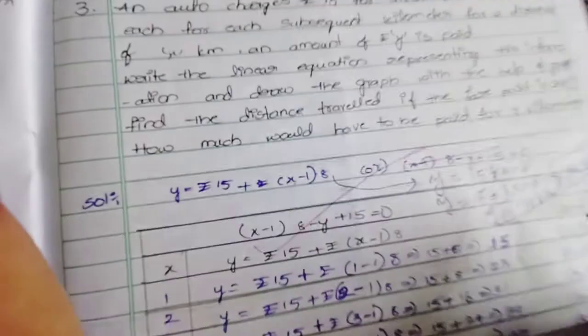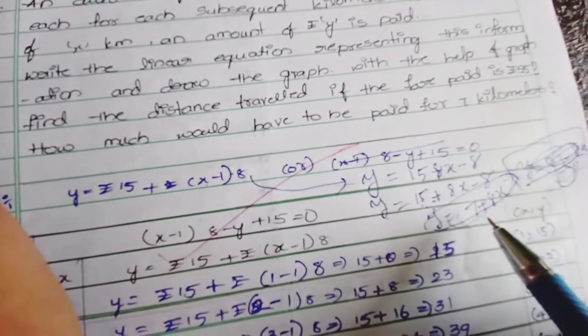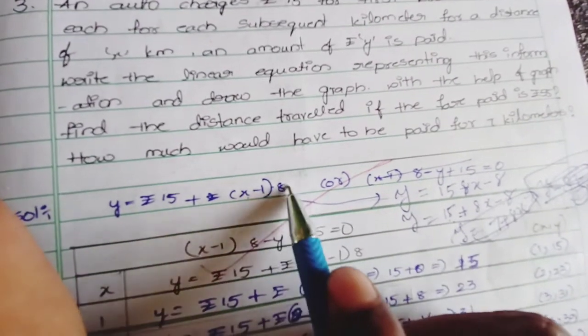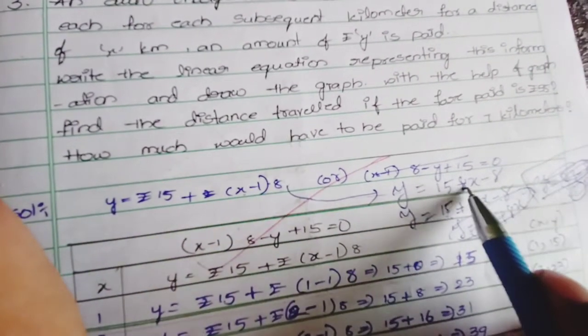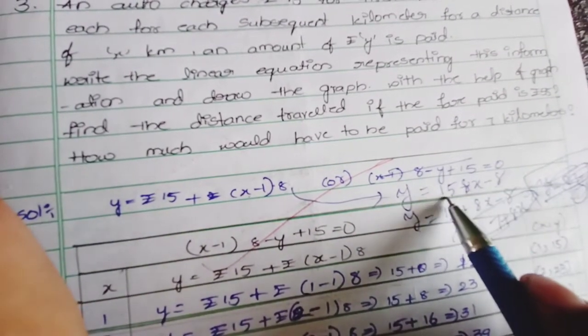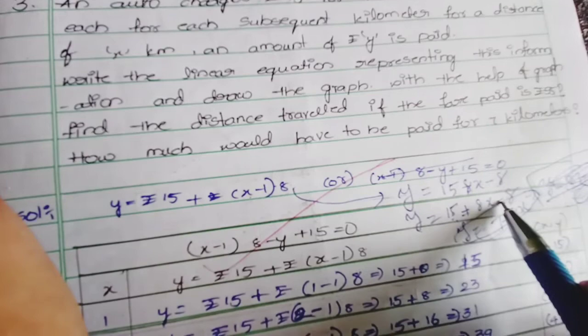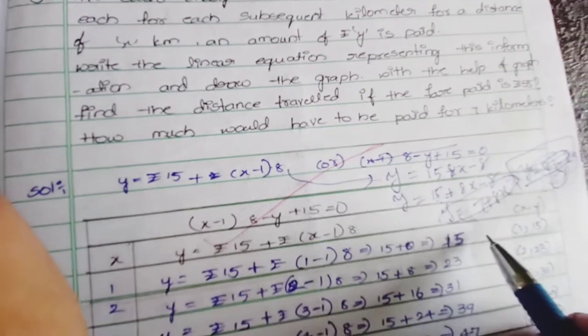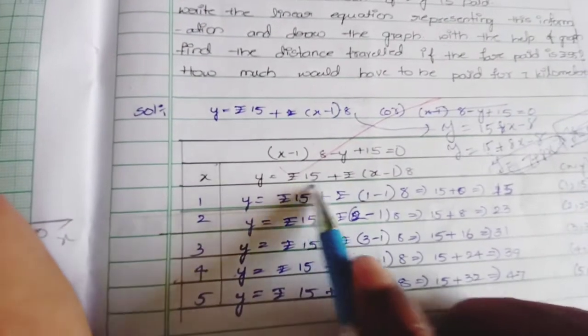Then what is y equal to here? Y equal to 7 plus 8x. How? See, 8 into x is 8x, 8 into minus 1 is minus 8, then 15 minus 8 is 7. So here it is 8x plus 7. Y equal to 7 plus 8x.